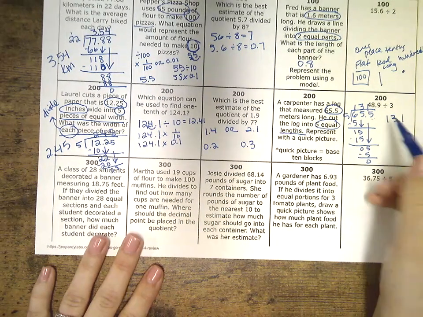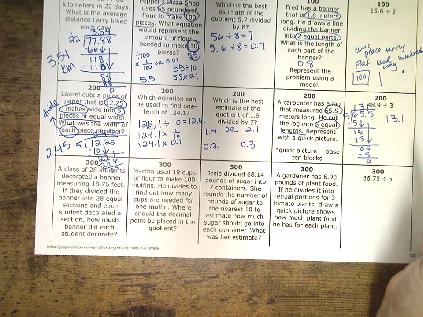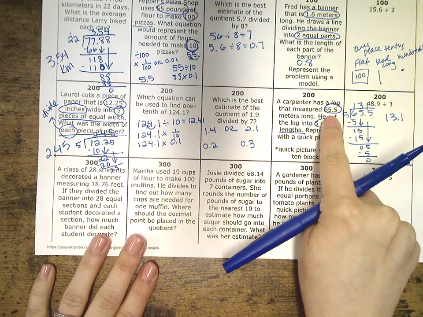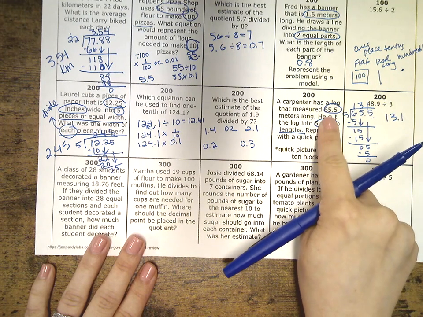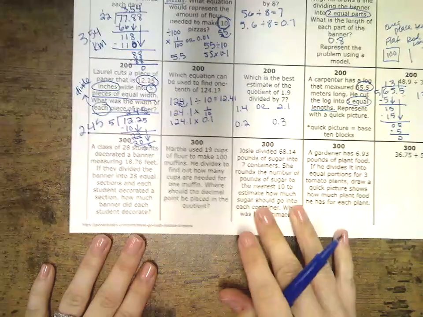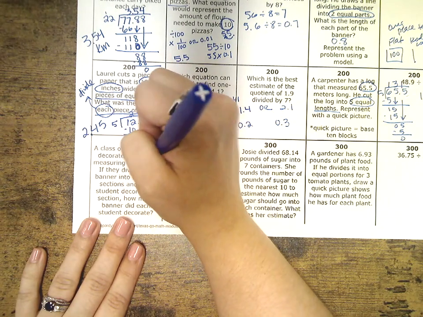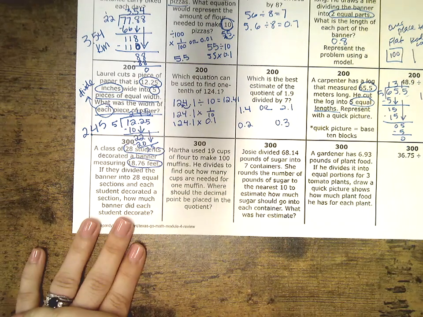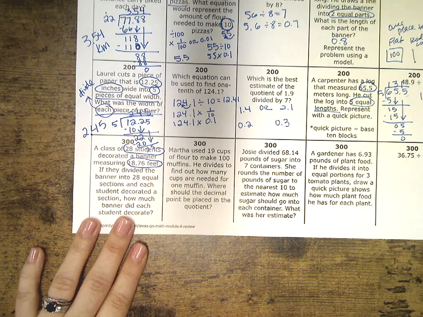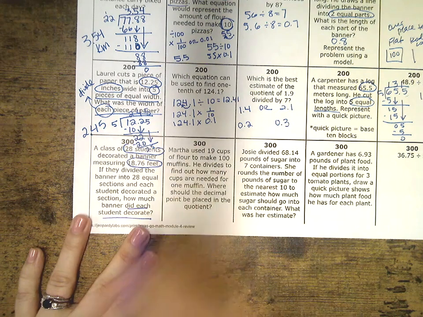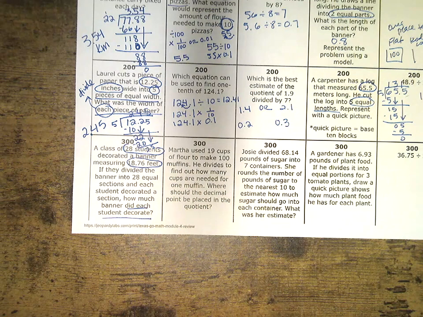And whenever I would represent this, I would use something. In this case, the one that's on their test is a little bit different than this. And I did a number that was a little too big for what I needed. So I'll show you in a different one. A class of 28 students had a banner that measured 18 and 76 feet. If you divided it into 28 equal parts and they decorated each section, how much did each student decorate? I'm going to use a separate sheet of paper for this because it's getting a little tight here.